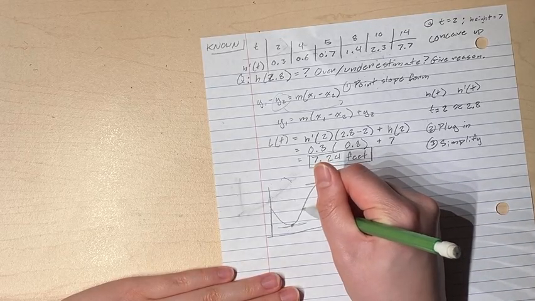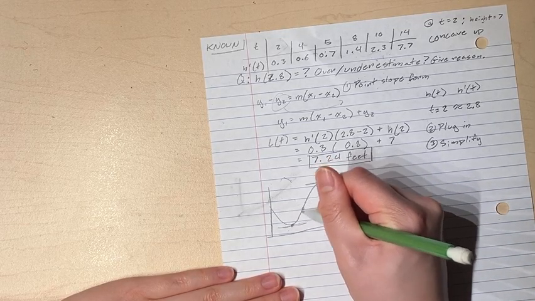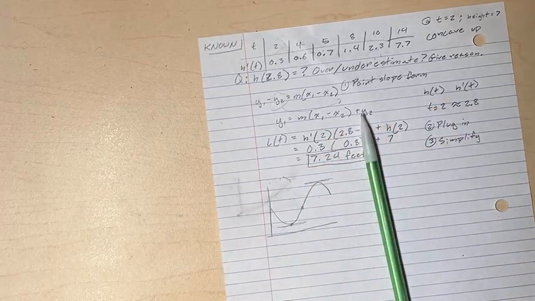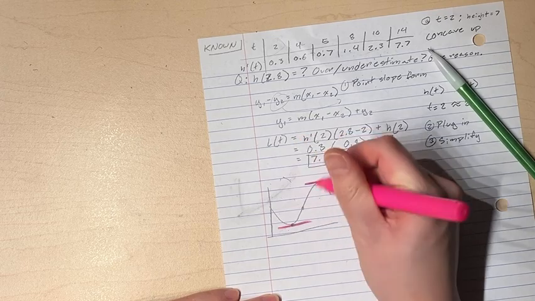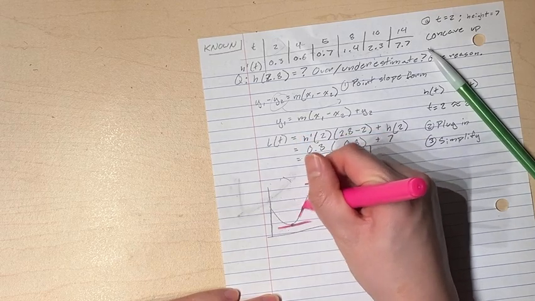But if you're taking it from somewhere like here, your tangent line would probably look something a little more like this.